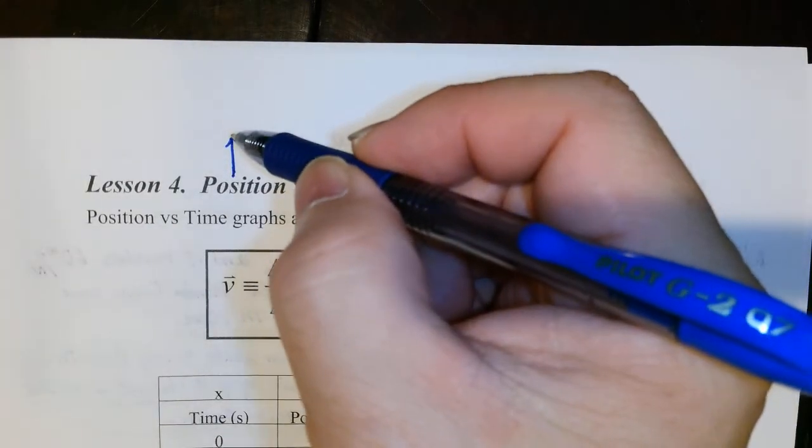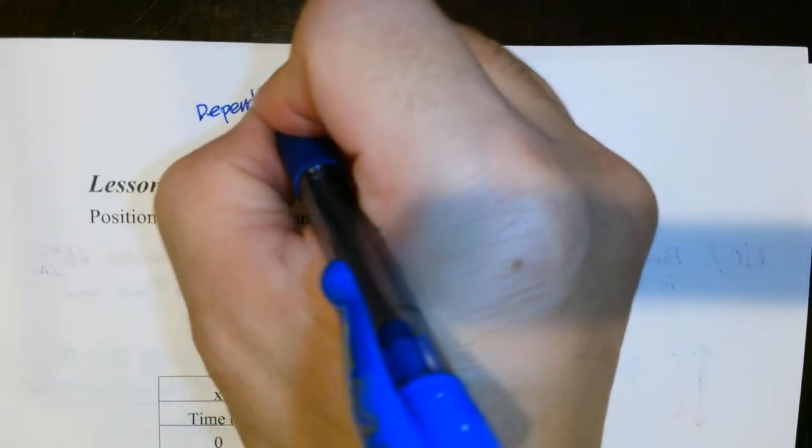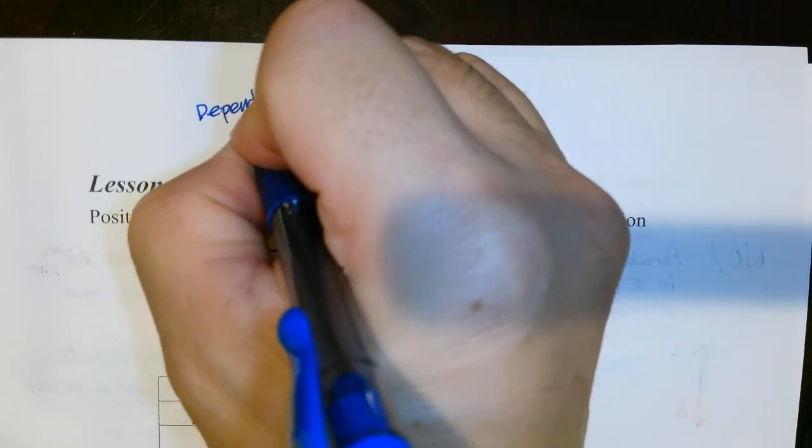So here, my vertical axis is known as the dependent variable.